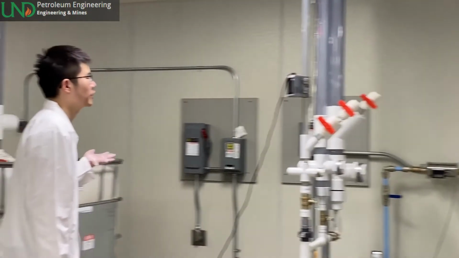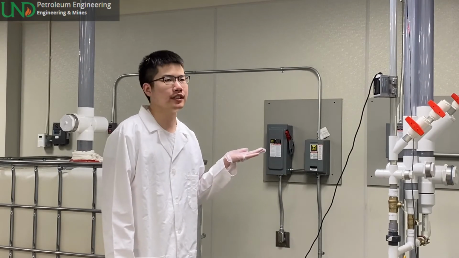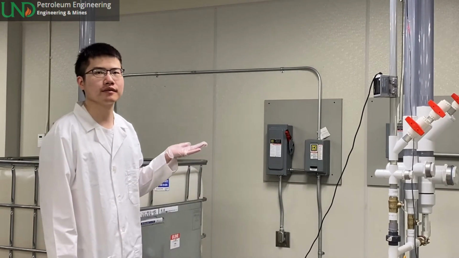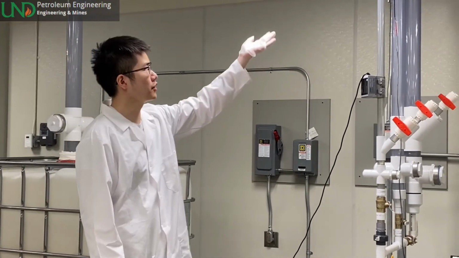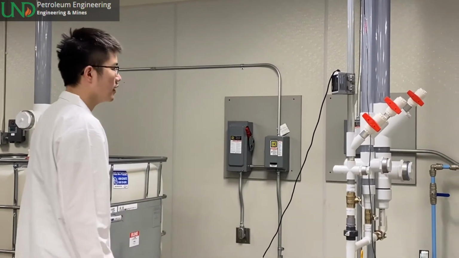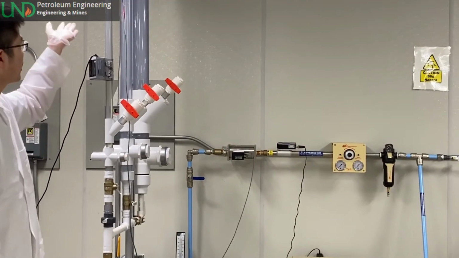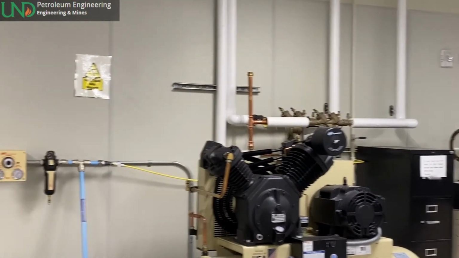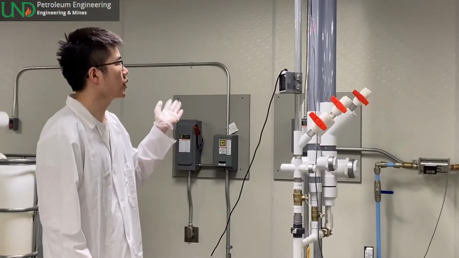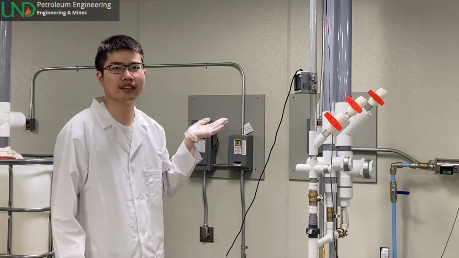The multi-phase flow loop is used to simulate the multi-phase flow in production engineering. The water is injected into the vertical tank from the water tank. The air is injected into this vertical pipe by the air compressor. Then the water and air are mixed in these experimental pipes.